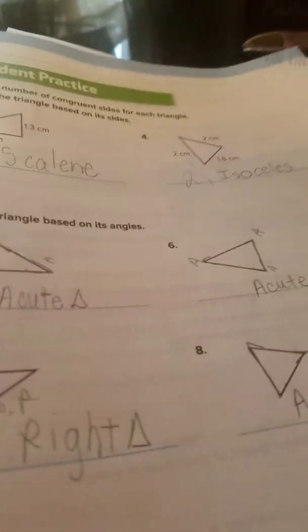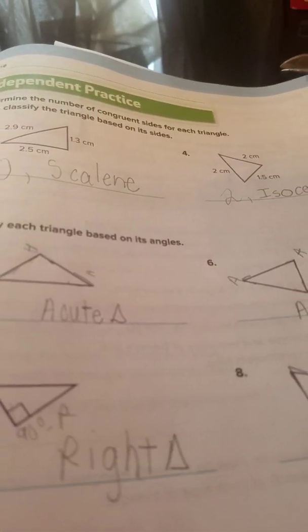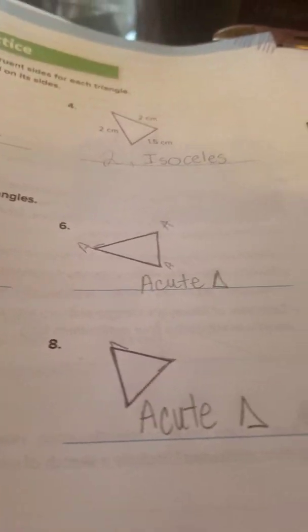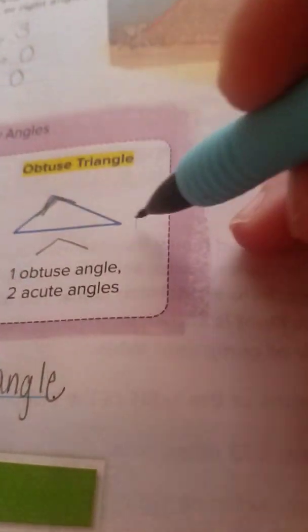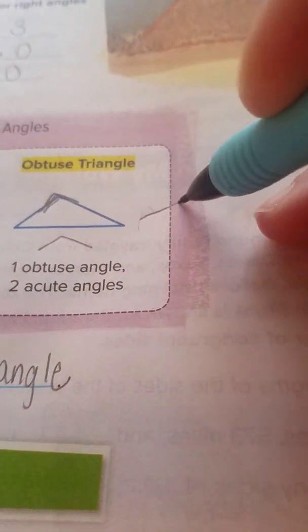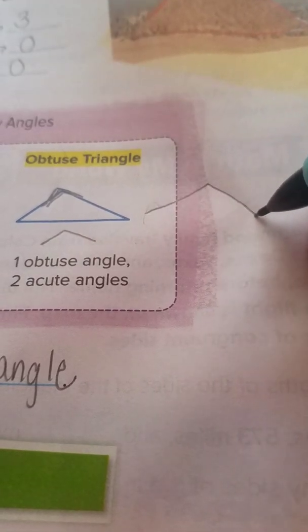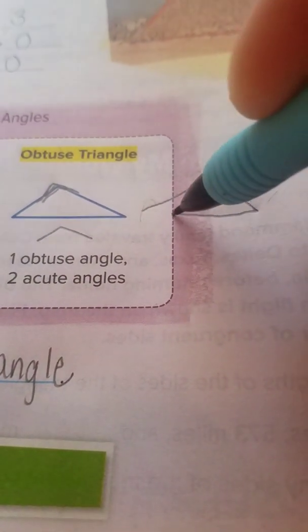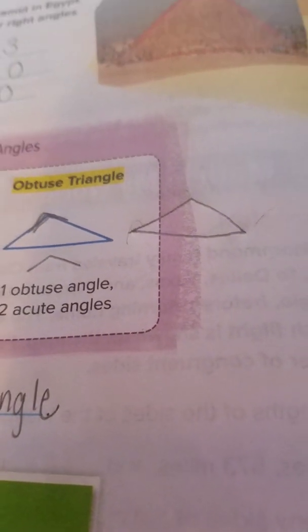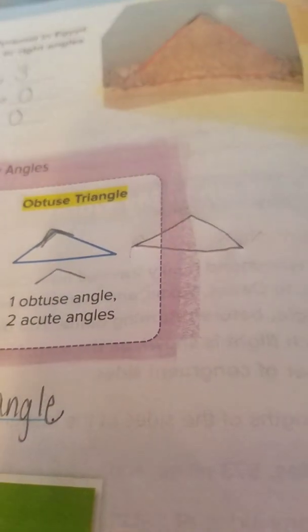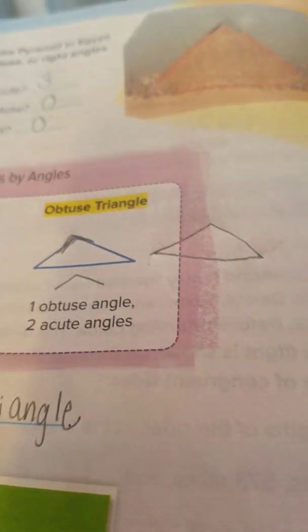And you might say, Mrs. Stiefel, what does an obtuse triangle look like? If you look up here, this is a very good example of one. Obtuse triangles are not very tall. They're kind of like flattened, almost like something had sat on them. Something heavy.